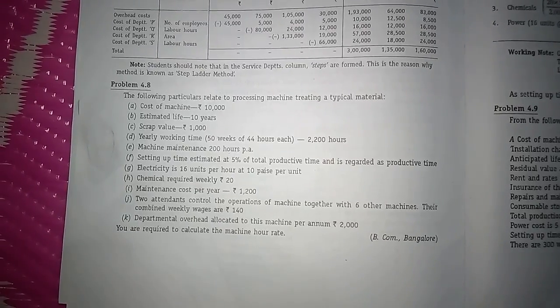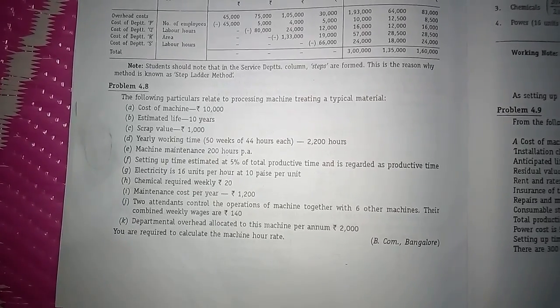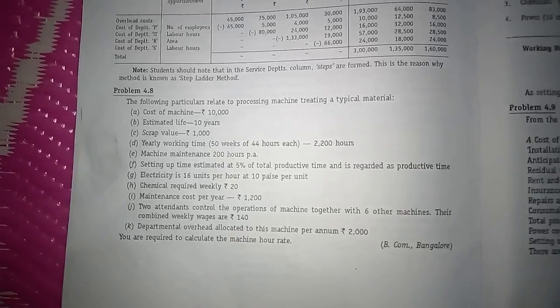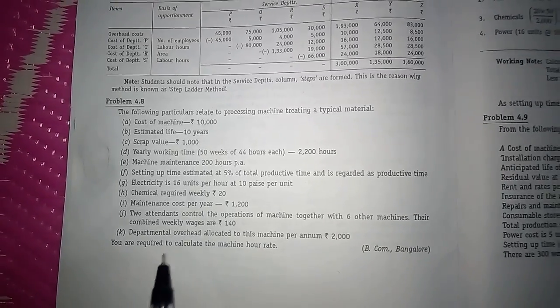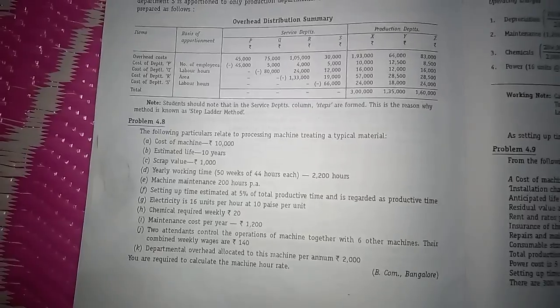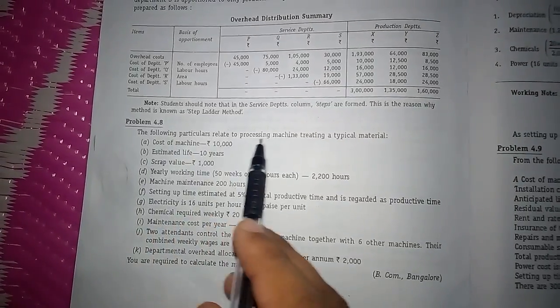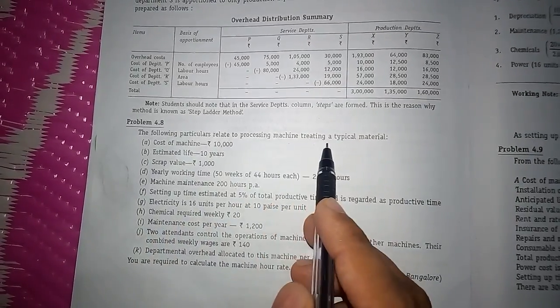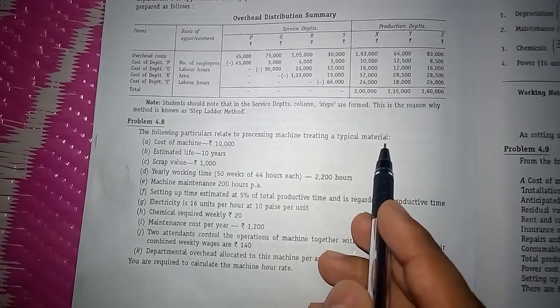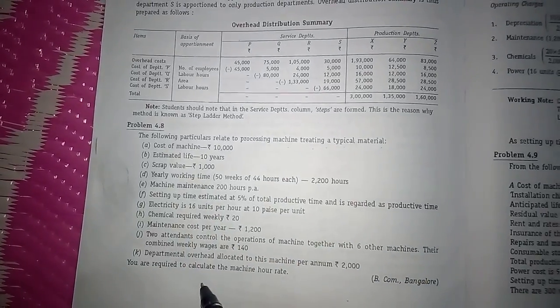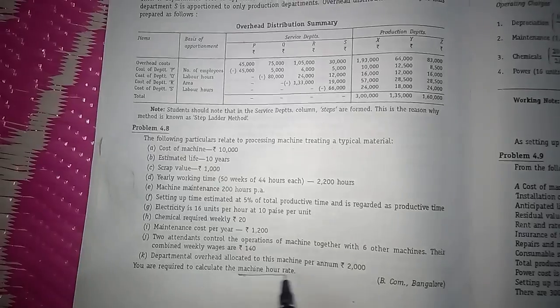Hello students, in this video let us understand how to calculate machine hour rate. This is a very important problem for 14 marks. The following particulars relate to a processing machine treating a typical material. By using this information we are supposed to calculate the machine hour rate.